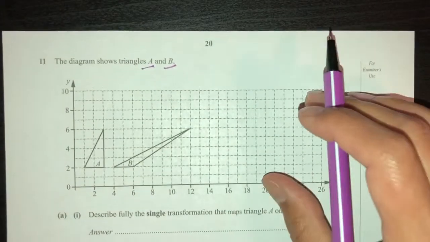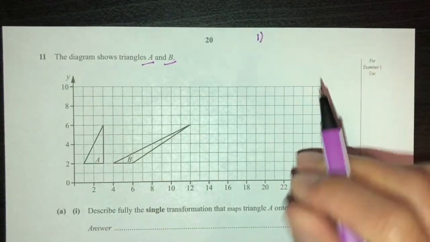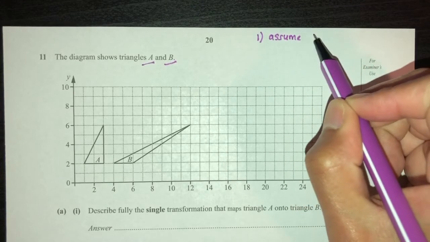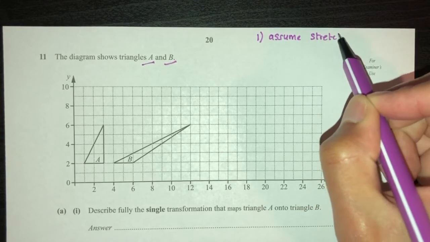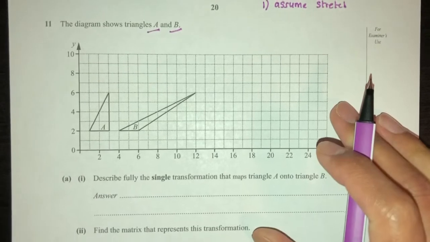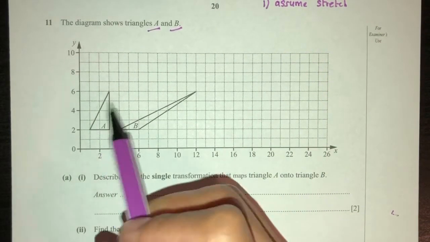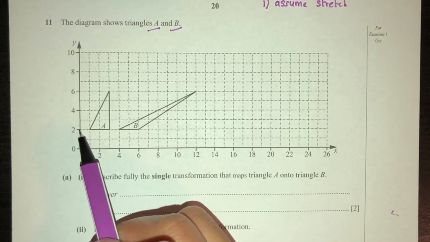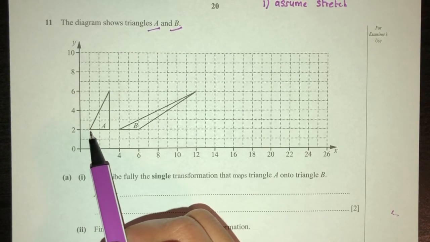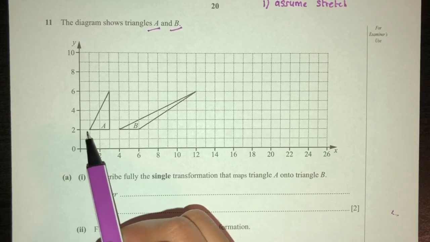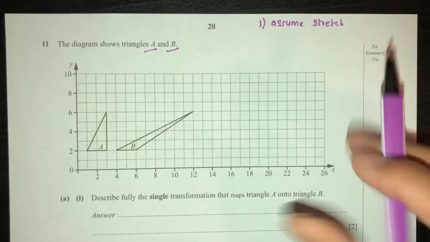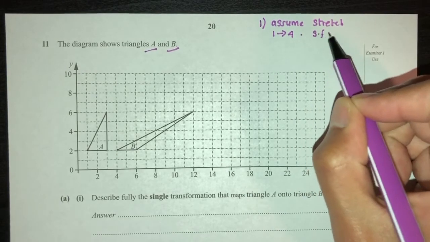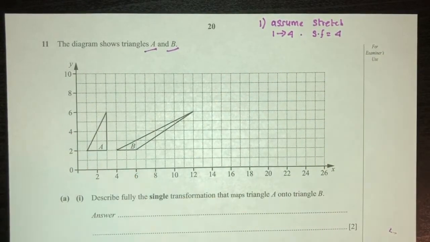So let's check if it is a stretch or not. Let's assume that it is a stretch. Now we can check if that is true or not. So for example, if it was a stretch, let's use this point. This point is 1 from the y-axis. This point became this point, it is 1, 2, 3, 4. So 1 became 4. So the stretch factor has to be 4 for these 2 points.